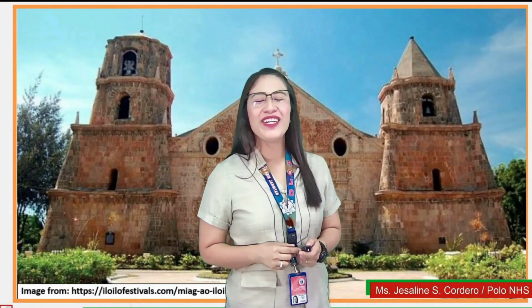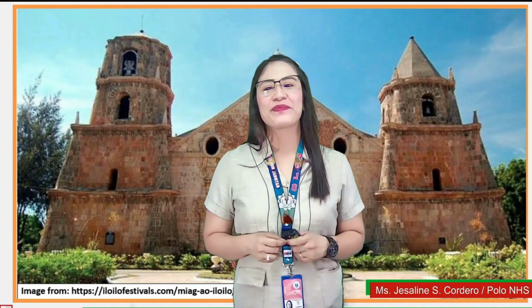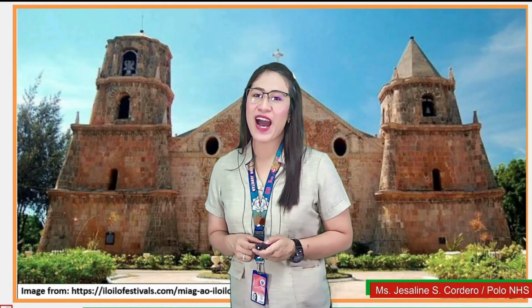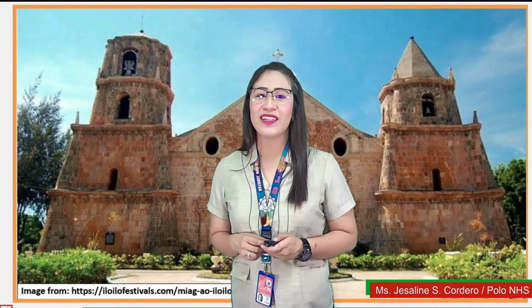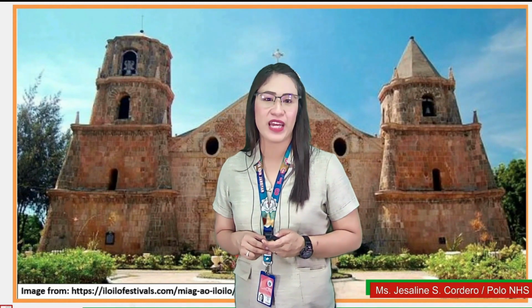Have you been to Iloilo? Do you know this church? This is Miagao Church, located in Iloilo. The architectural style of the church as a whole is Baroque Romanesque.